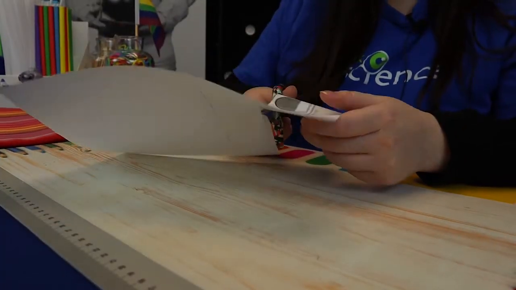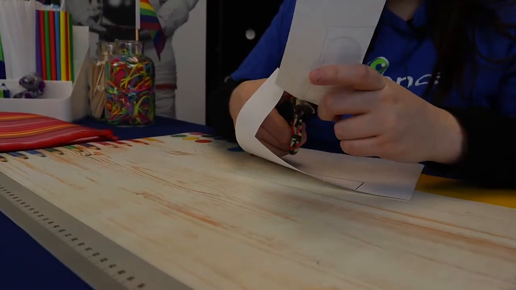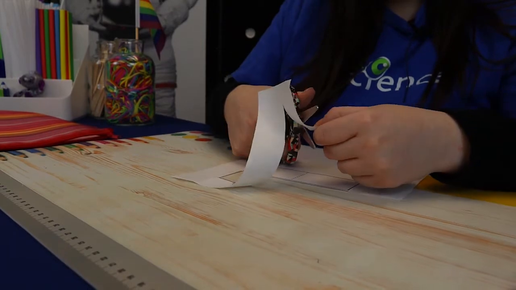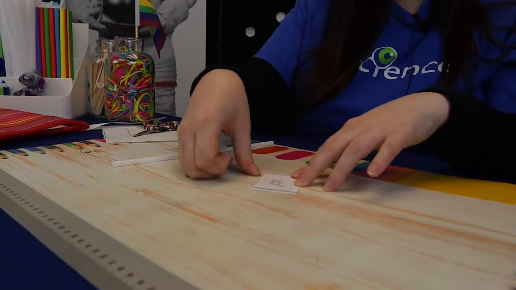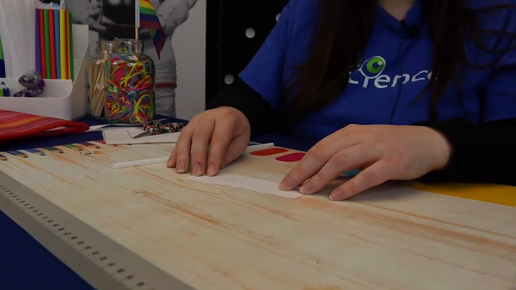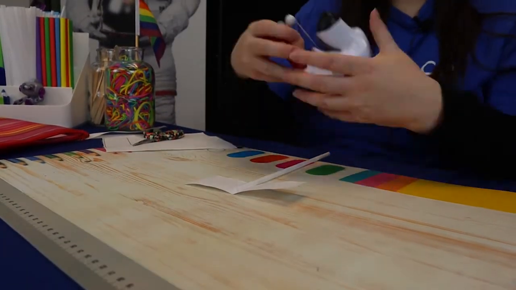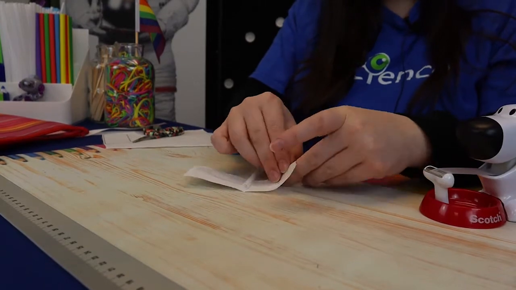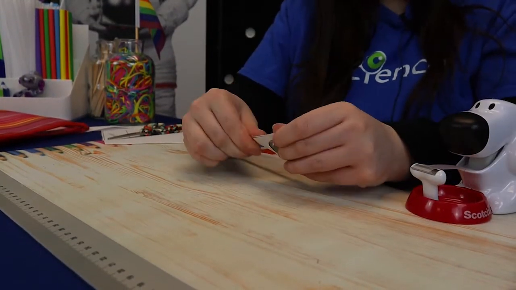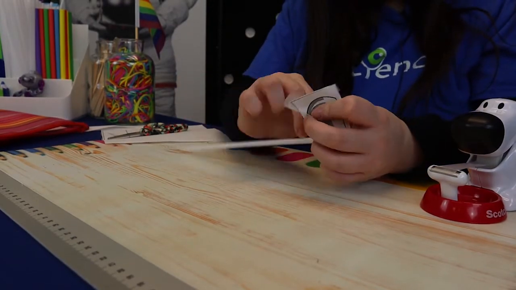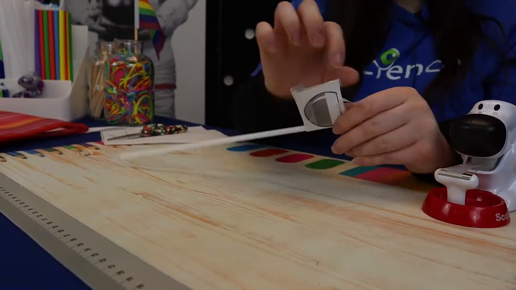To start, let's cut out the template along the solid line. We are then going to fold the paper in half along the dotted line, so the fish is on one side and the bowl is on the other. Let's unfold the paper and tape the straw to the inside. Then we will fold the paper again right over the straw. Tape the edges of the paper so it is closed around the straw from all sides.